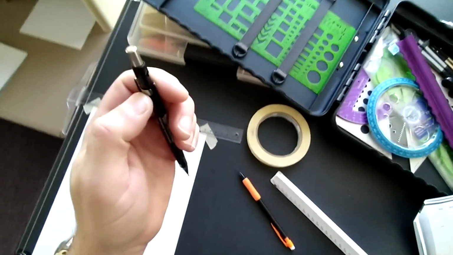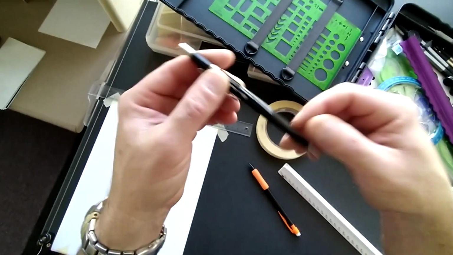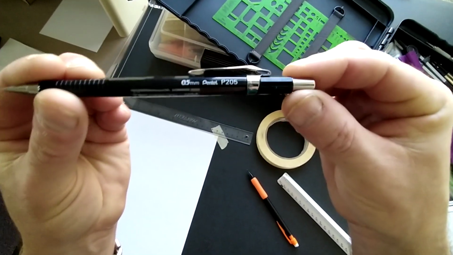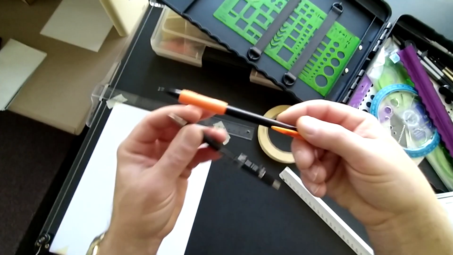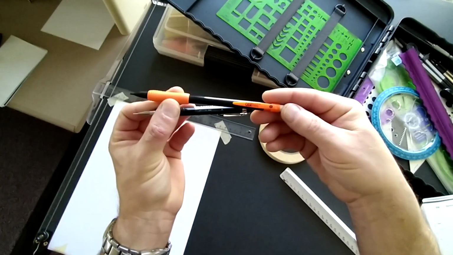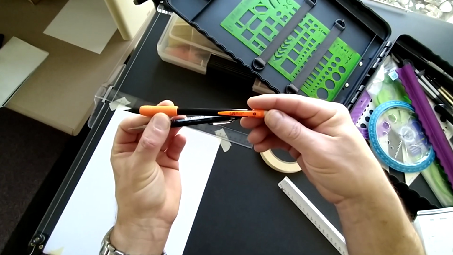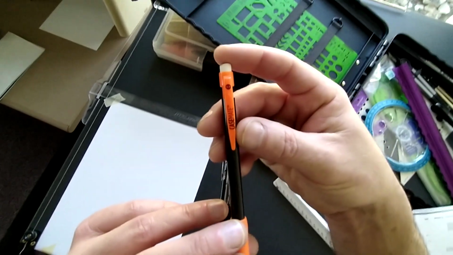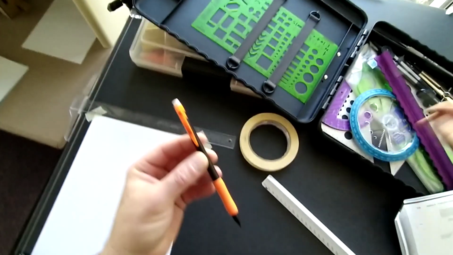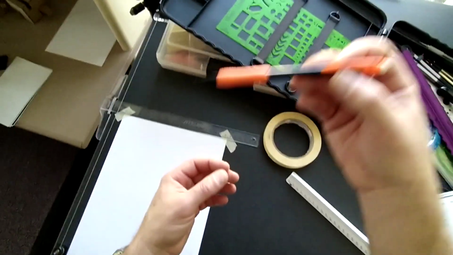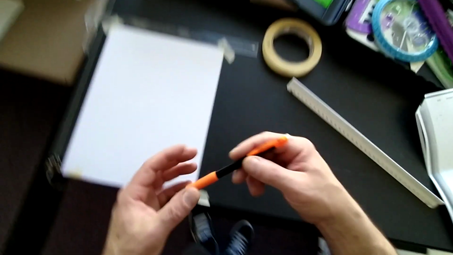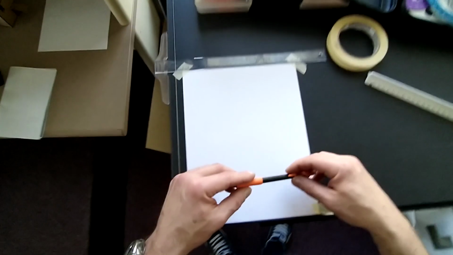I'm not going to use that pencil. This one is a 0.5, I believe. Let me check. No, actually, this is a 0.7. So I'm probably just going to stick with this, being that I just want to get you familiar with the process, that's all. So first things first, we need a place to begin.